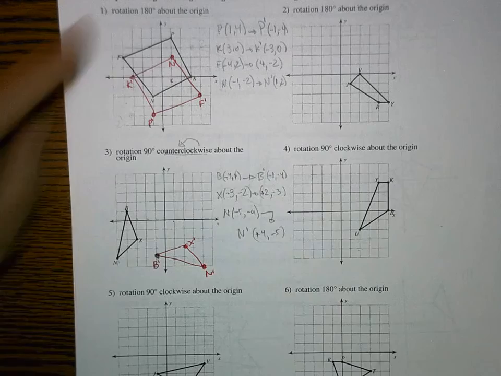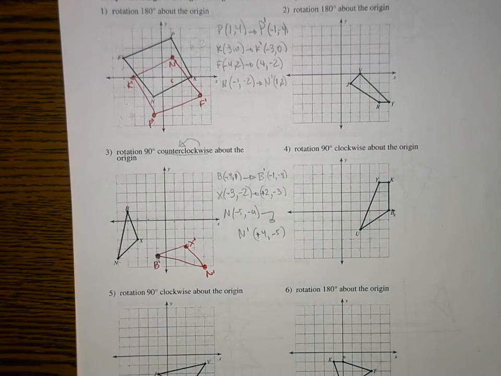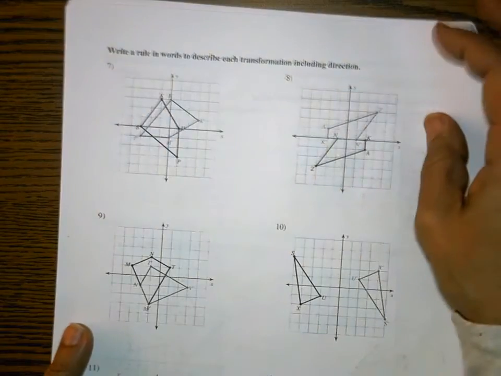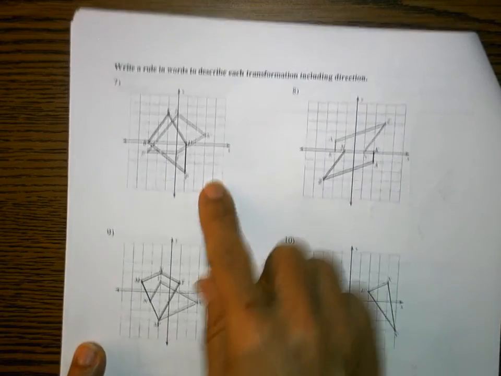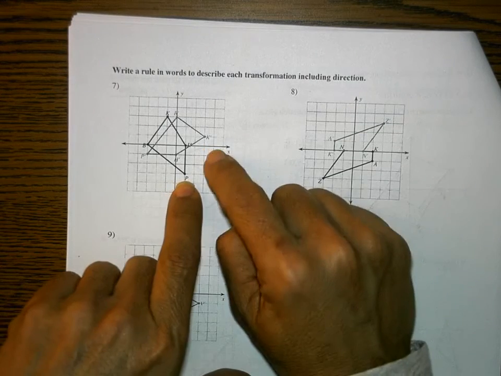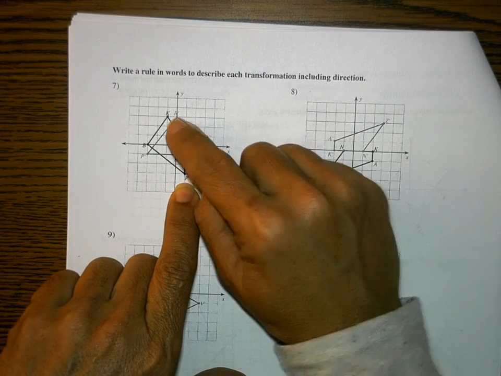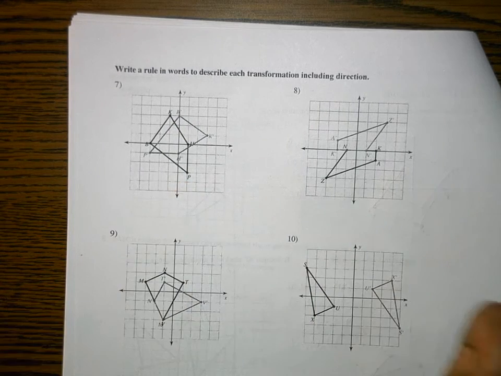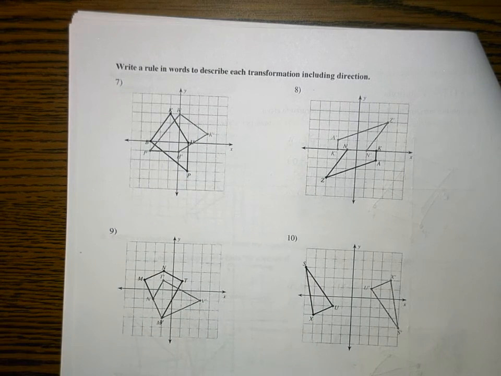So we did the 180, we did the 90. There's quite a few 90s and 180s all around this page. And then in the back is the opposite, okay? So the best thing for you to do here is just pick one point from point P prime to point P. How did that change? And then compare with your rule over here. And then you can tell which way it was rotated, okay? So that is for your rotation.